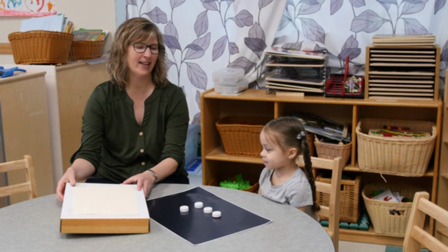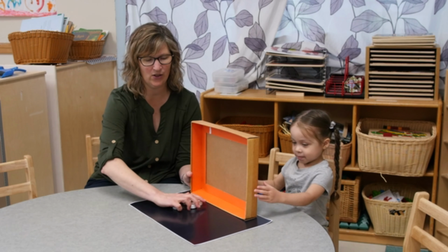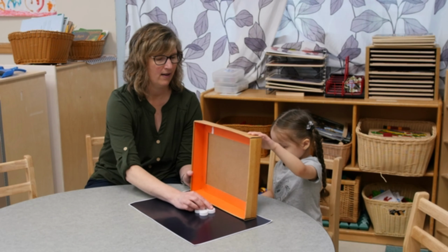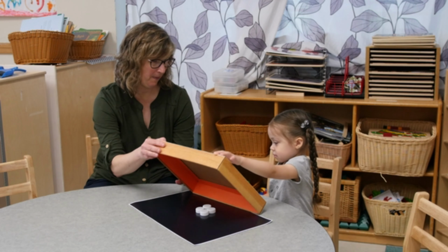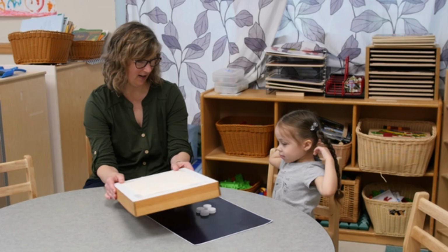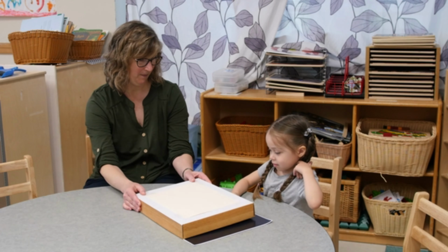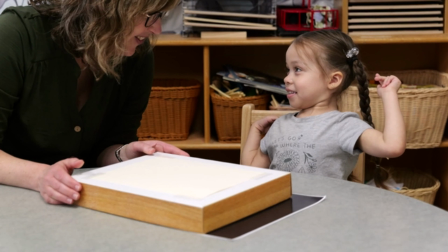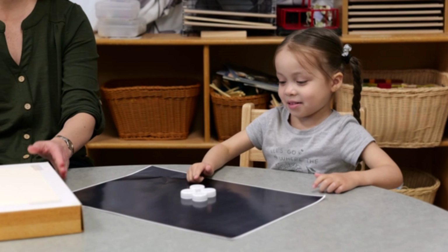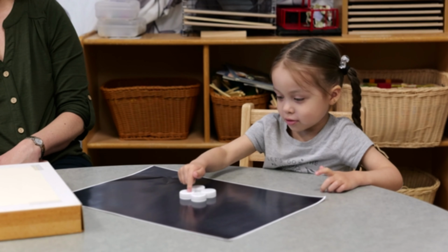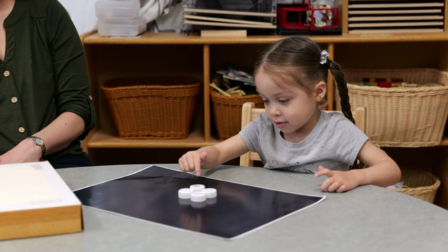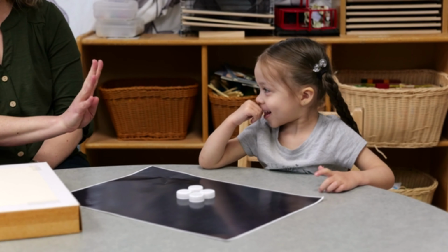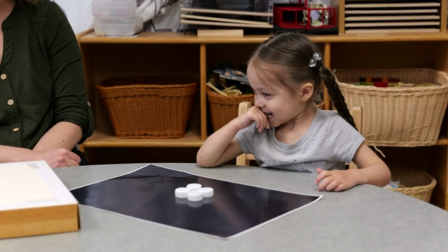All right, let's try one last one. You are really thinking so hard. Okay, you ready? Okay, let's look. 3. How many? 3. You think it's 3? Let's look. 1, 2, 3, 4. It's 4 again. That 4 is really tricky. It's 1 more than 3.